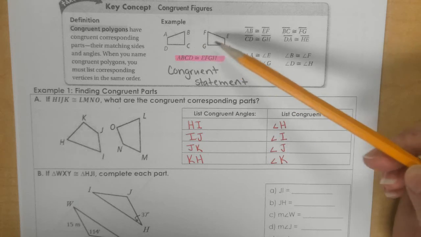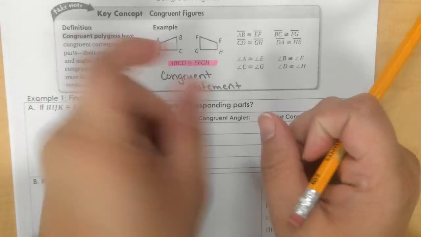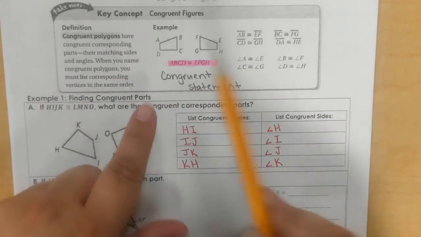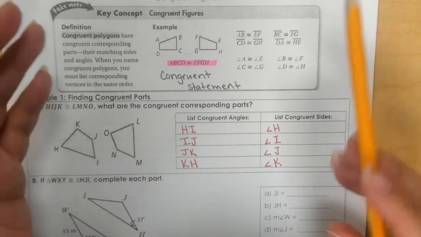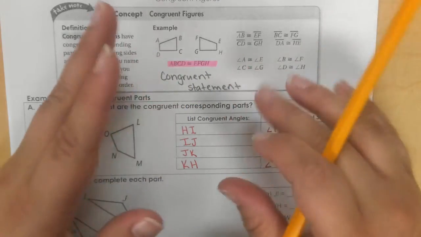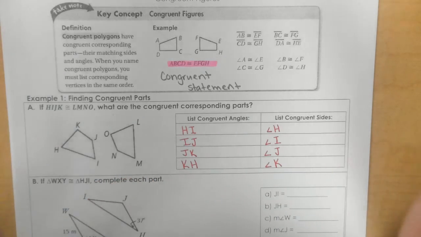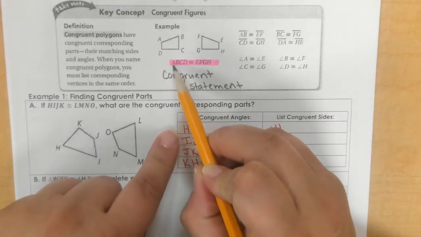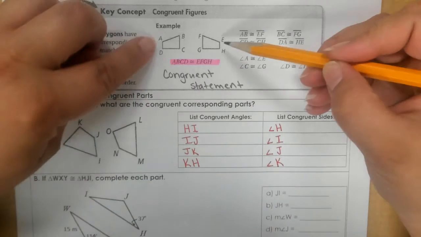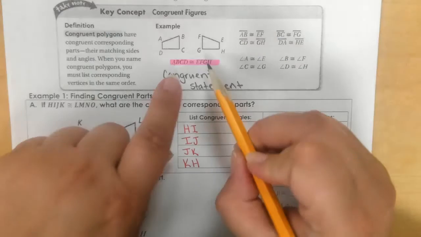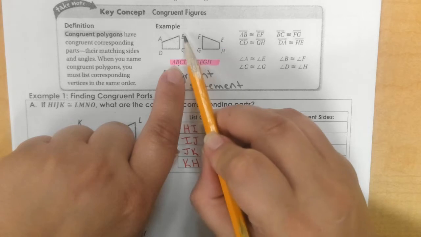Now, this particular figure here, the polygon has been flipped over. So I know B goes with F, C goes with G, etc. But let's say the figure wasn't flipped, it was rotated around and you couldn't match it up very easily. All you do is you look at the congruent statement. If A is first, that means it's congruent to the first letter here, E. So A and E match up. B has to match up to F since they're both the second letter.